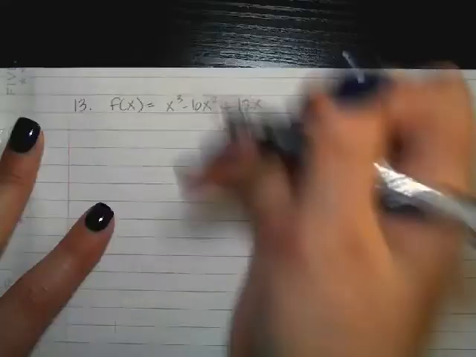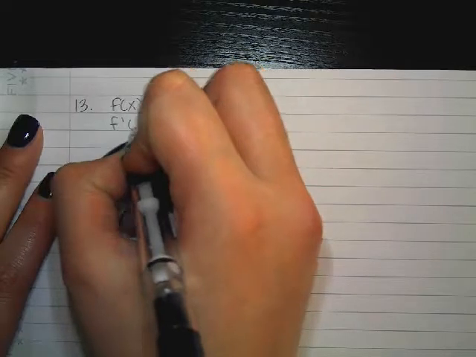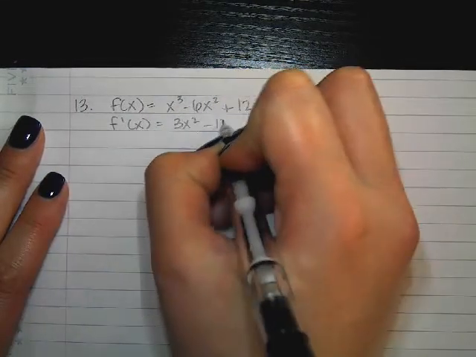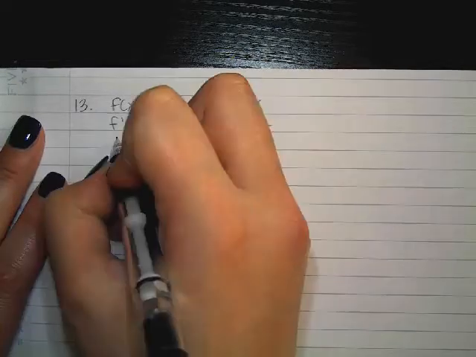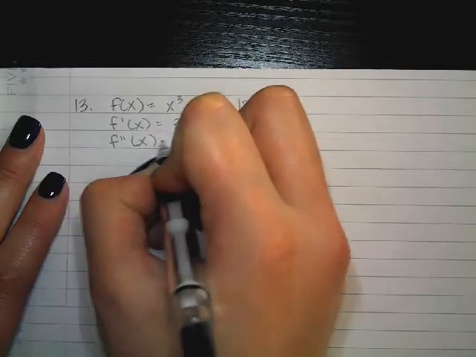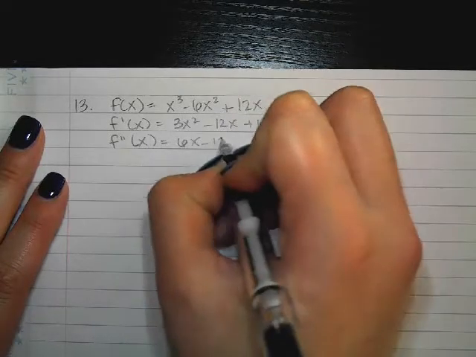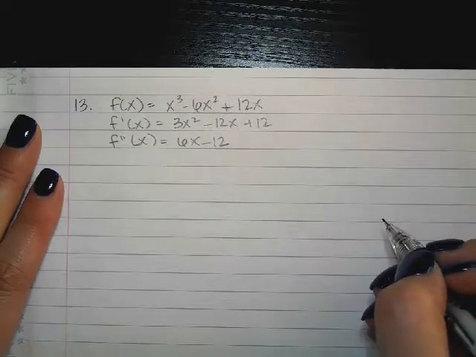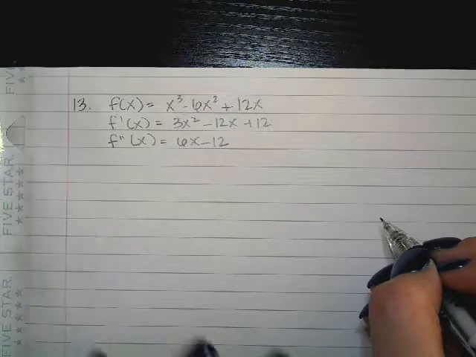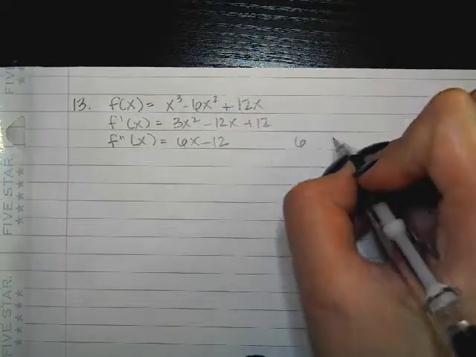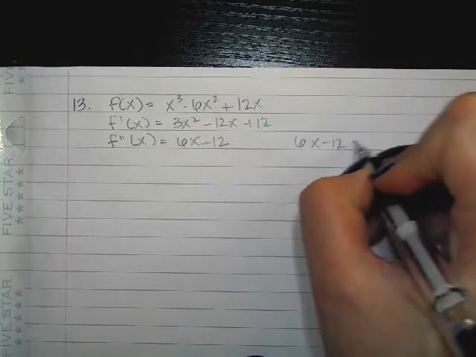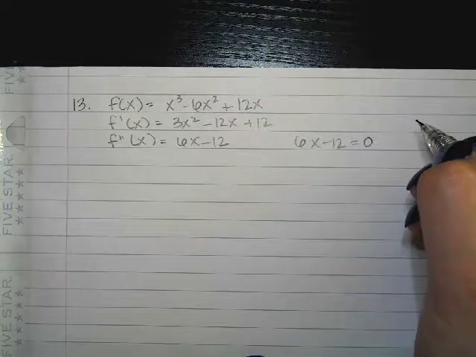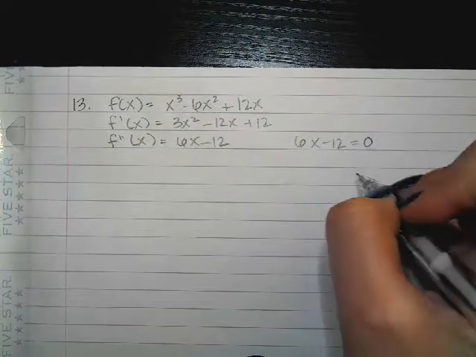Okay? So what's the first derivative? Okay. What's the second derivative? Okay. Set it equal to 0, and that's going to help us find what? Not critical value. Point of inflection. Yeah, the important one. All right.